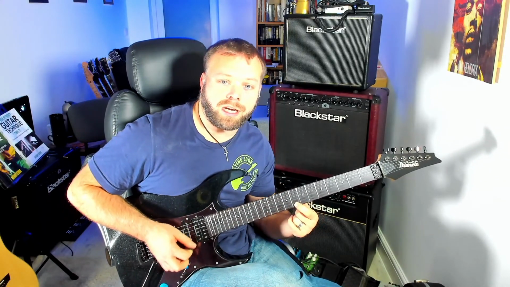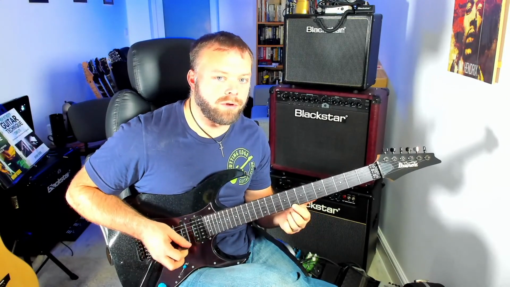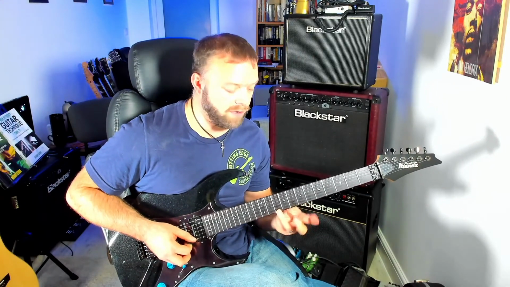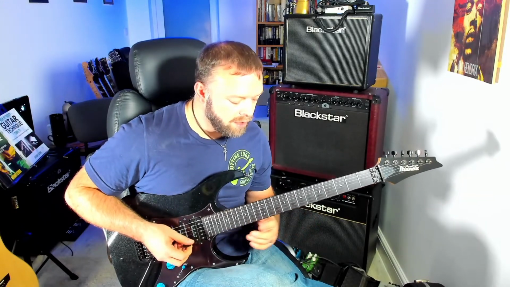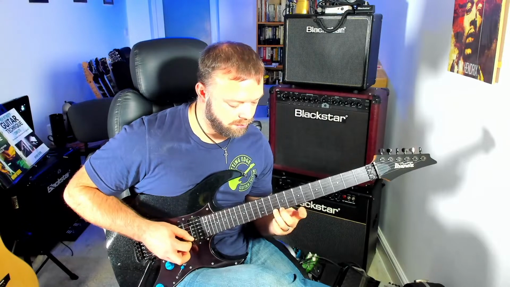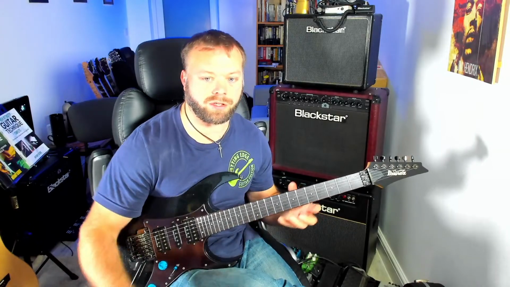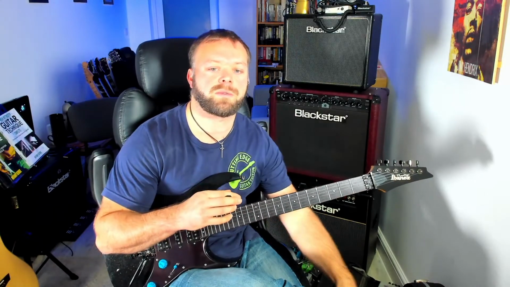So if I play a C, C is no longer the root note. C is my flat 7 relative to my D. Basically, it means that all of the intervals that we've been playing that belong to that C major scale, everything has changed in terms of its perspective.